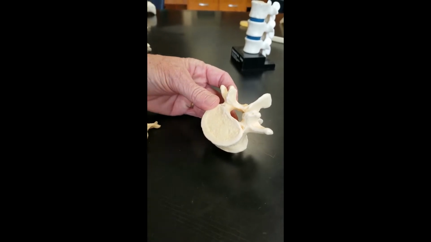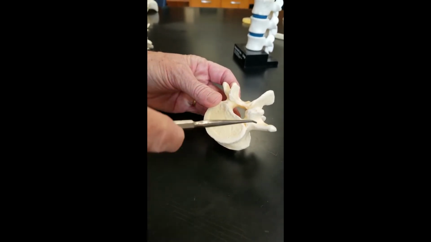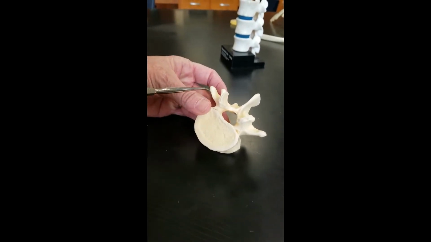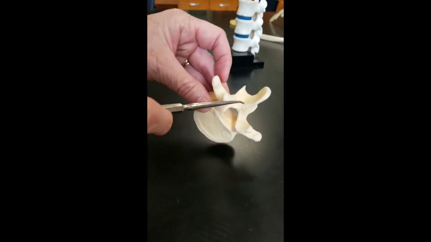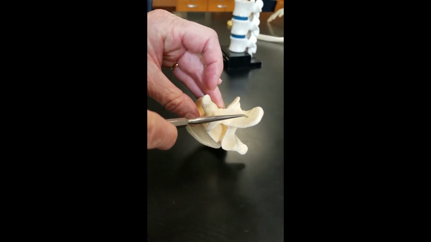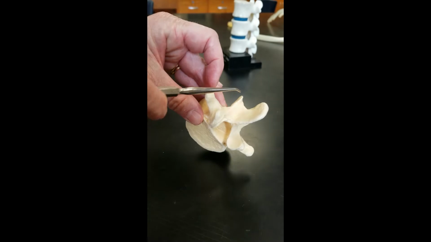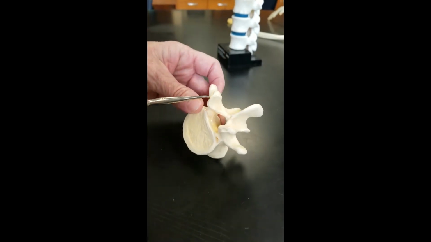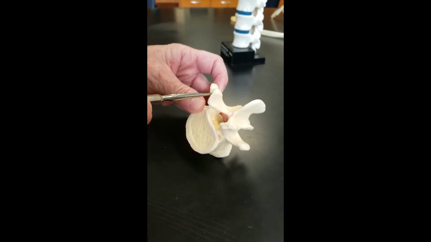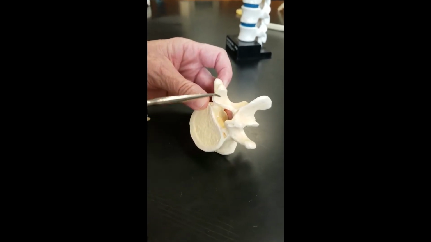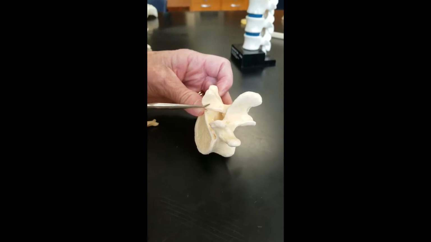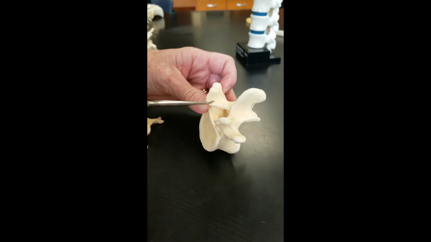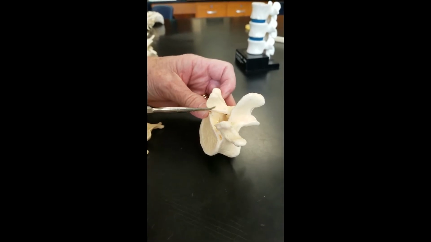We have some processes to identify. The ones on the sides, here and here, are called the transverse processes. The one at the top here, this is called the spinous process. There are a couple of other places here to look at. These form facet joints with the vertebra that is immediately inferior and superior to this vertebra. So you'll notice that this surface here is rather smooth. That indicates that that is an articular surface or a joint surface.